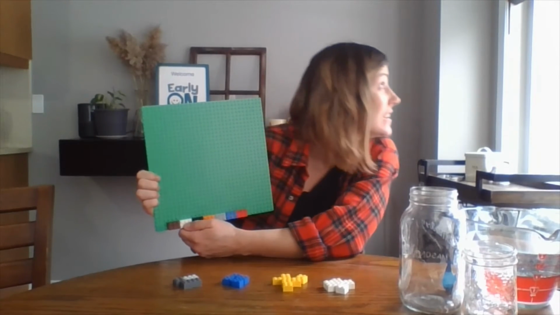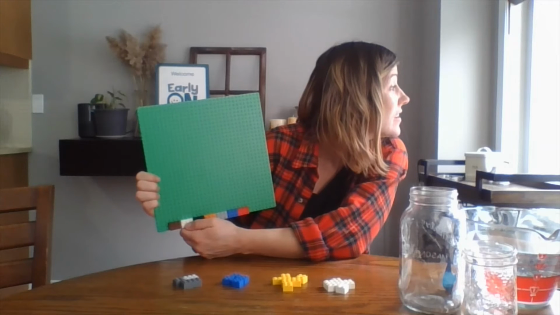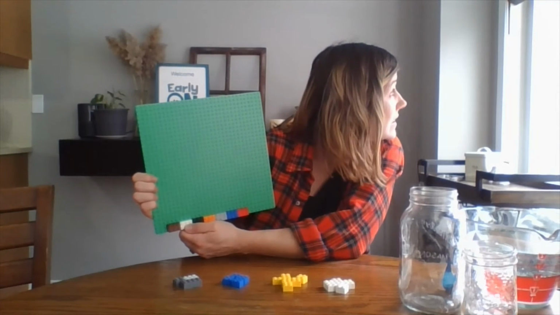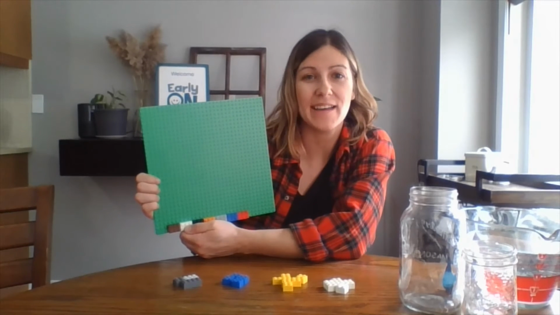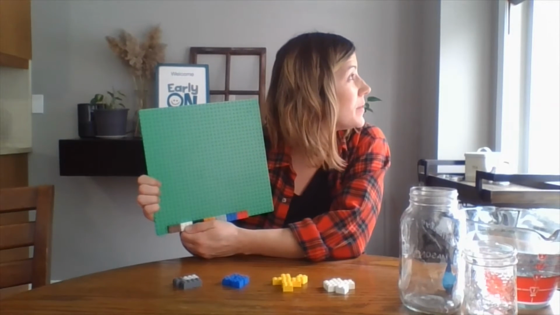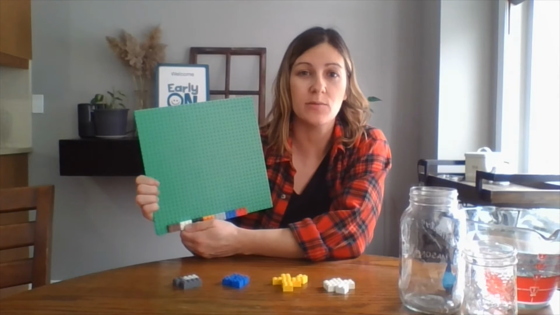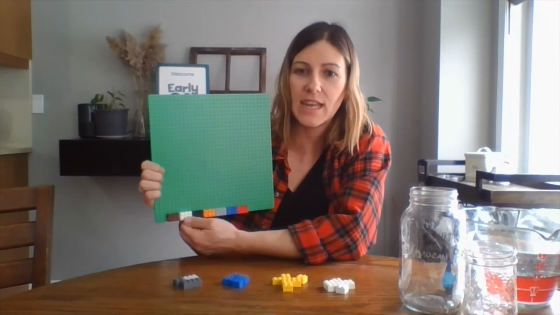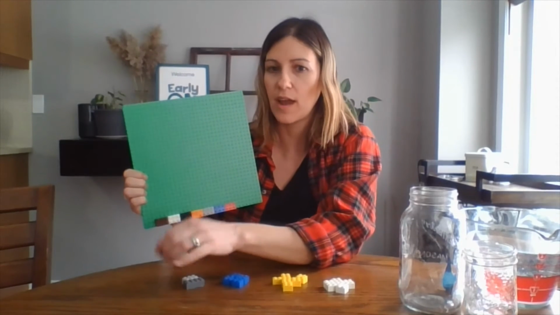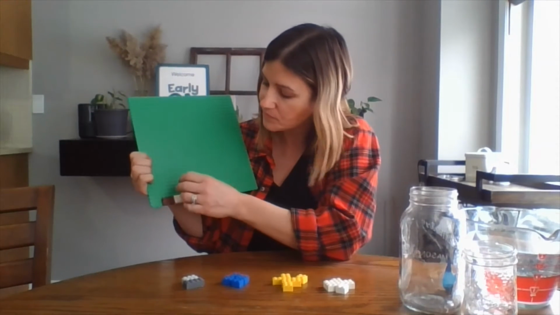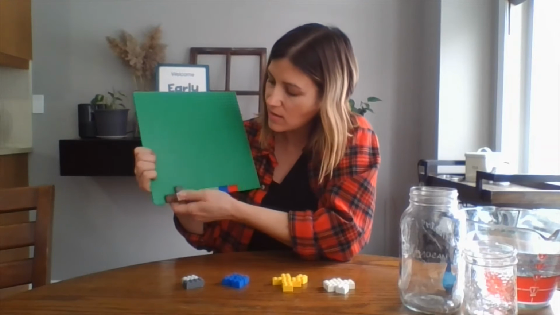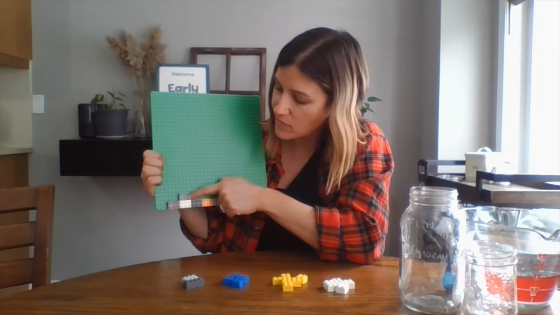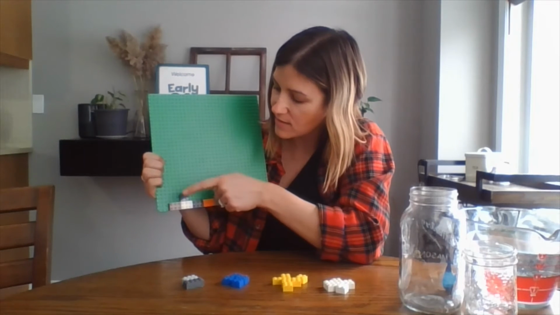I'm seeing snow on the ground, and I'm seeing white skies, and today it's been a bit of rain with some partly cloudy skies. So I think for today, I'm going to use a gray Lego piece and start to build my graph for Tuesday.